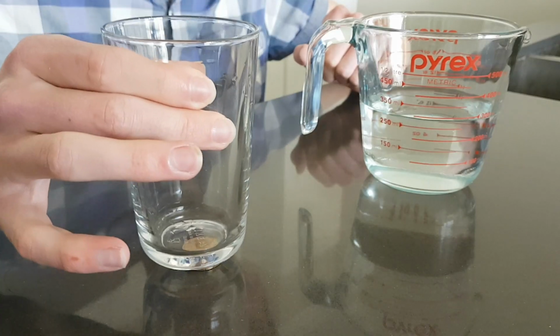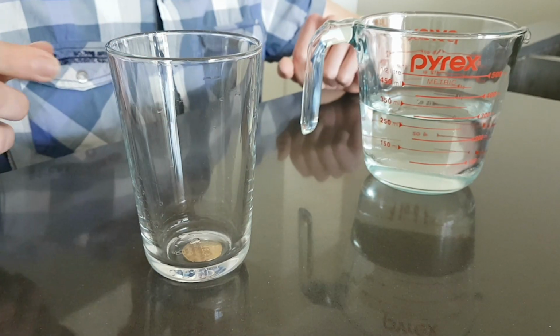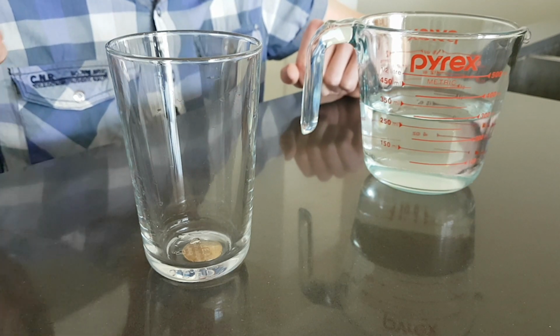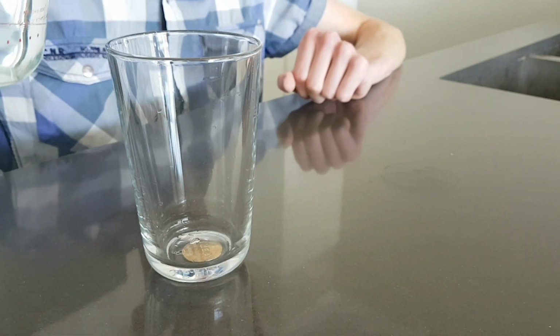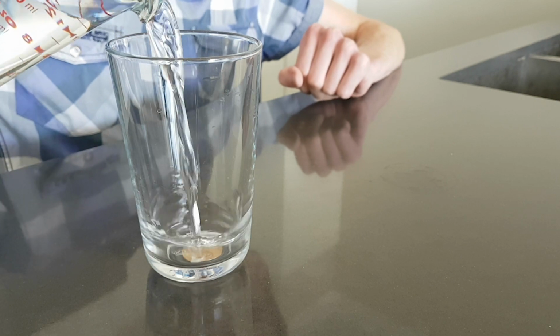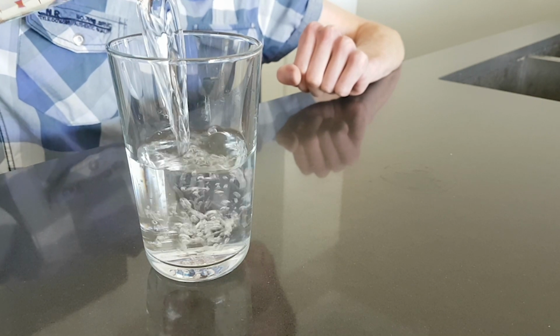What we're going to do is put our glass on top of the coin, and if you have a look, you should still be able to see the coin. But I wonder what will happen if we add some water to our glass. Make your predictions and we're going to test it. 3, 2, 1. What? Where did the coin go?